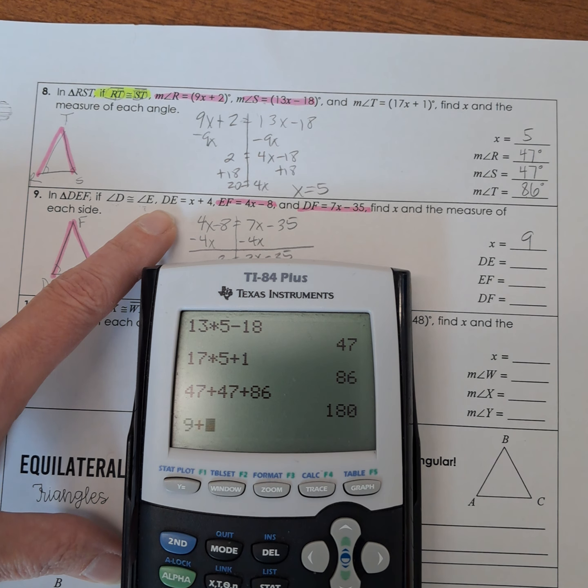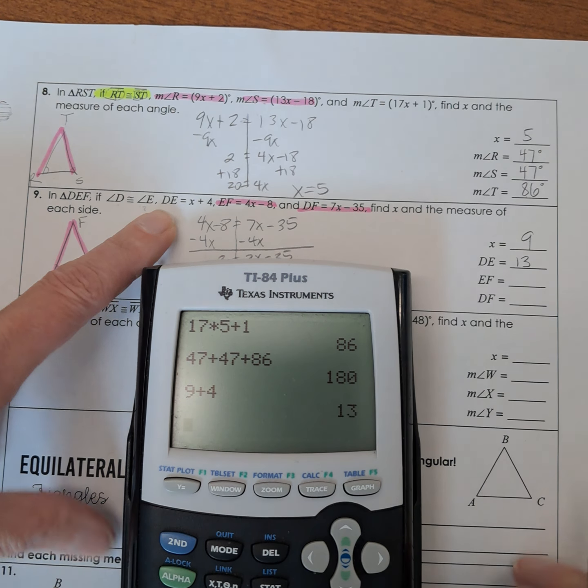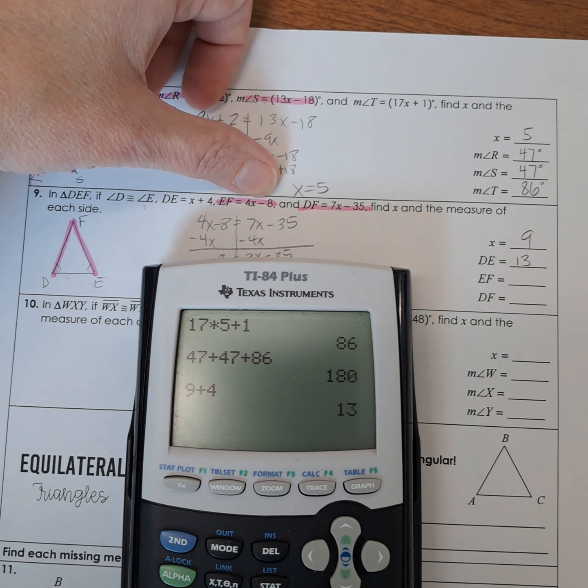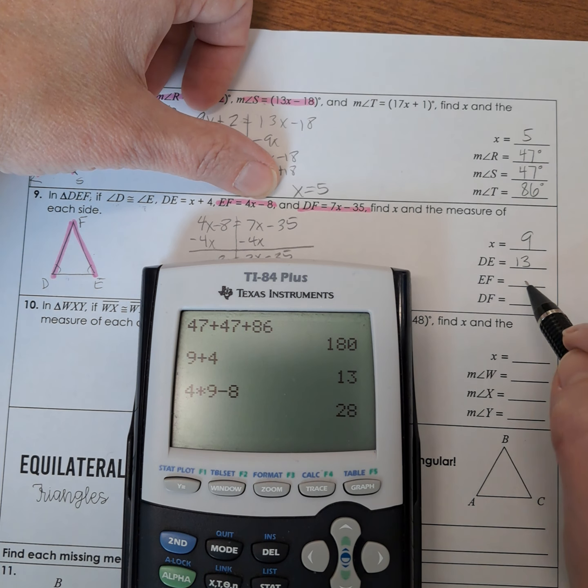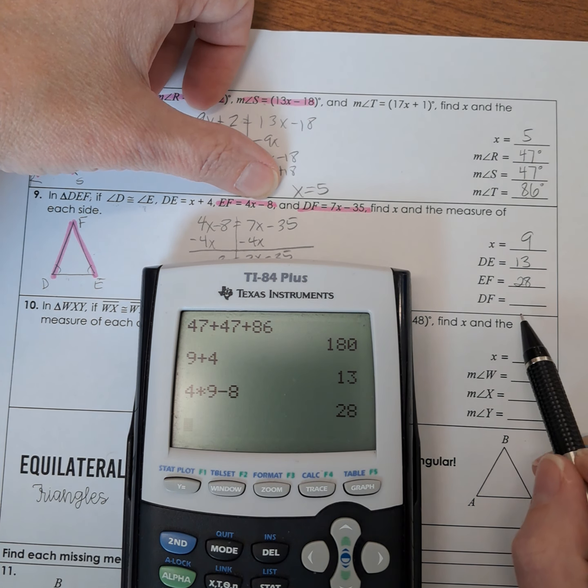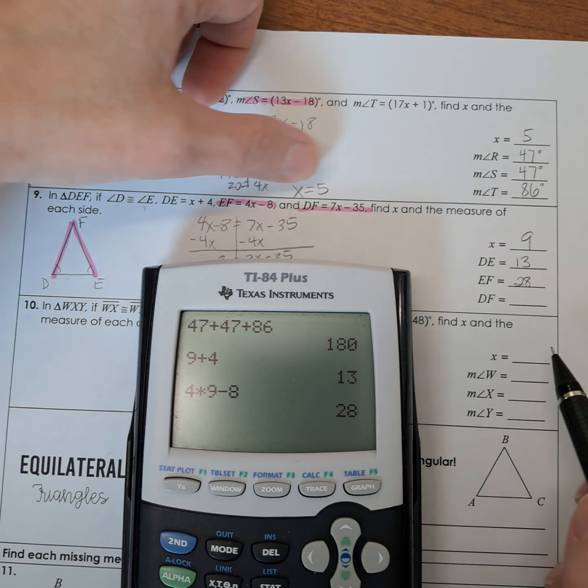9 plus 4, 13. Okay, I'm right here. 4 times 9, minus 8. Now, if I've done this right, DF should also be 28. 7 times 9, minus 35.